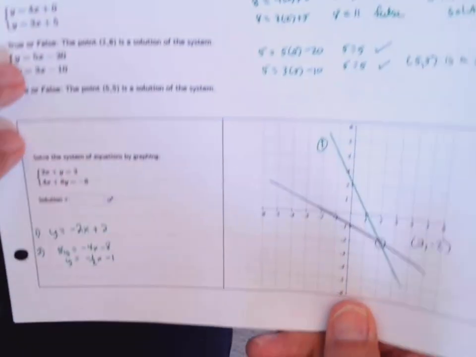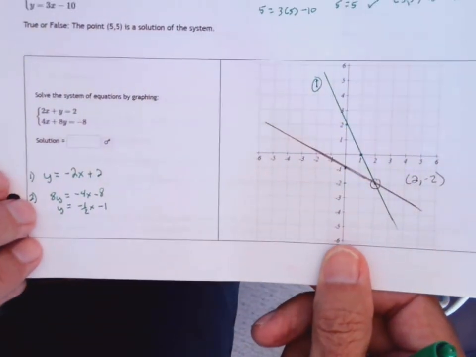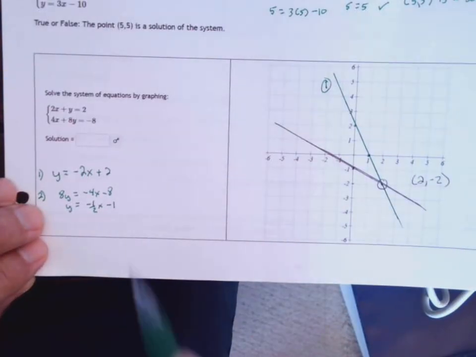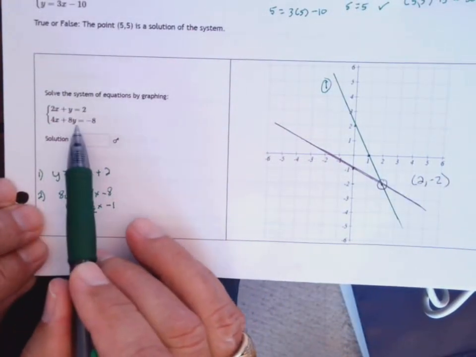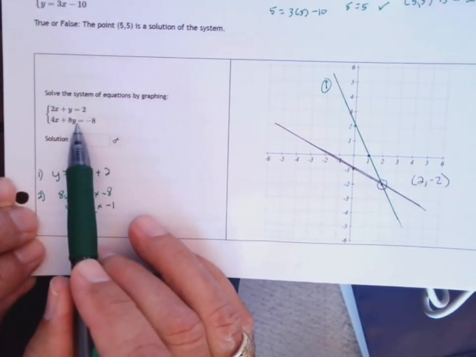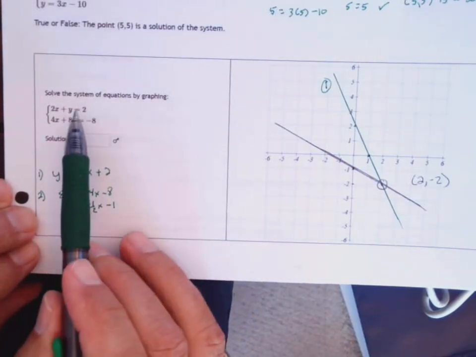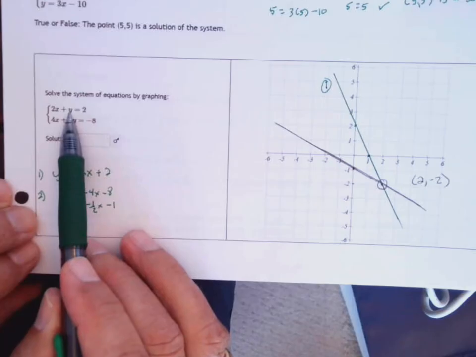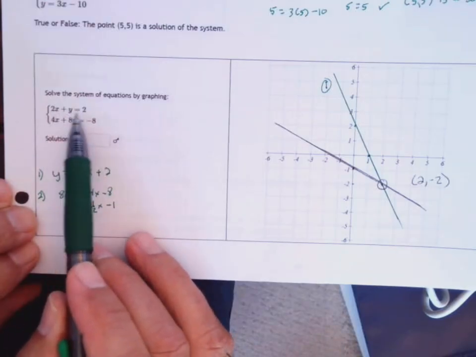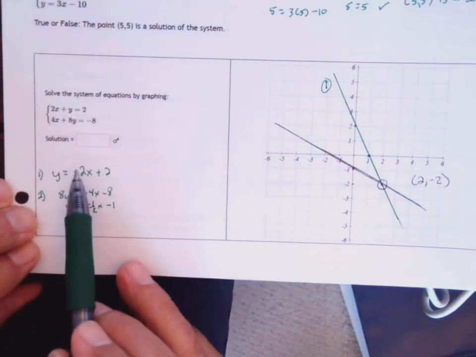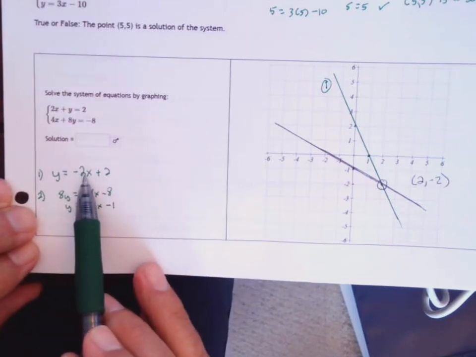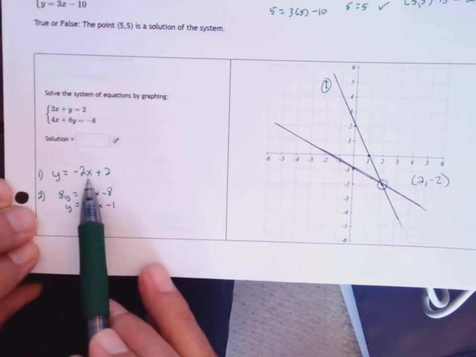Okay, so let's take a look at graphing. Step one, if I wanted to graph these two equations here, neither of which is in slope-intercept form, what am I going to do? I'm going to put them both into slope-intercept form to quickly graph them. In this case, I'm going to subtract 2x to get y by itself. When I subtract the 2x from both sides, I get y is equal to minus 2x plus 2.